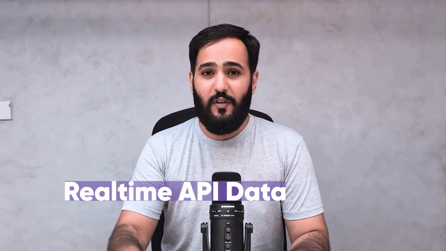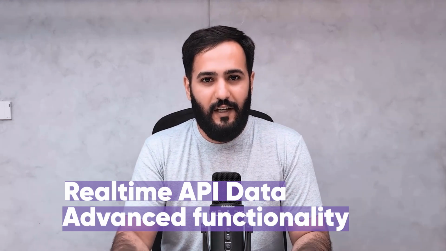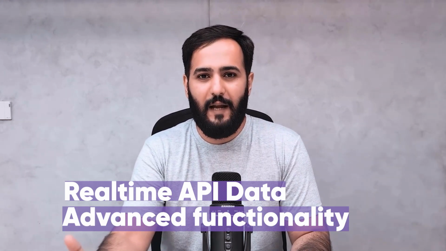When it comes to monetization, start simple. Offer your app for free, get users, then add premium features like real-time API data or advanced functionality. And make sure your app has a clear name and description so ChatGPT can recommend it to users.